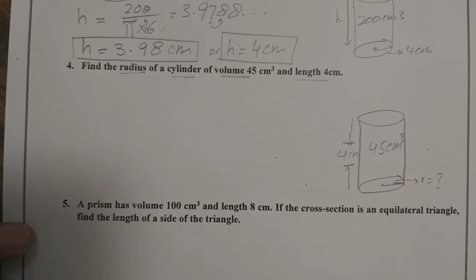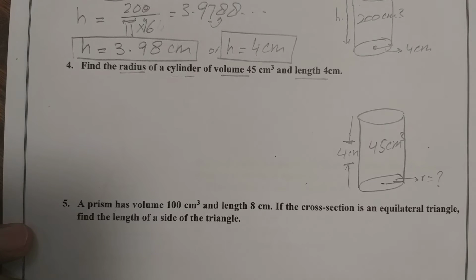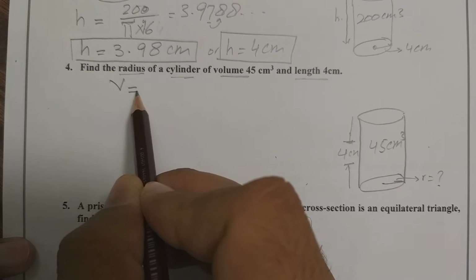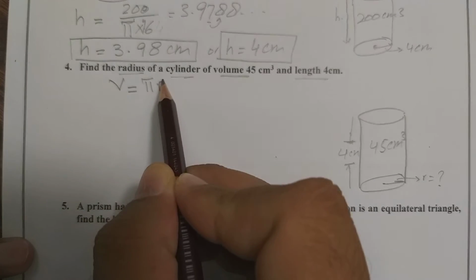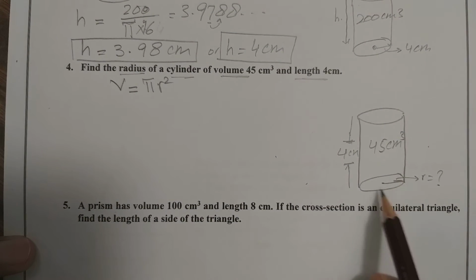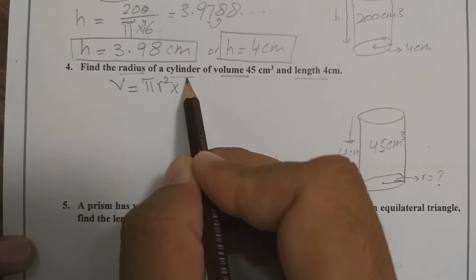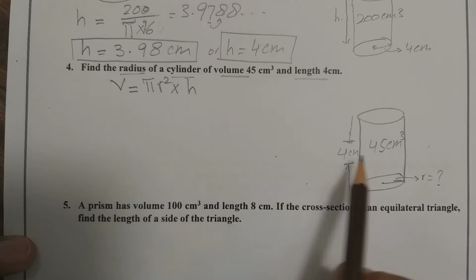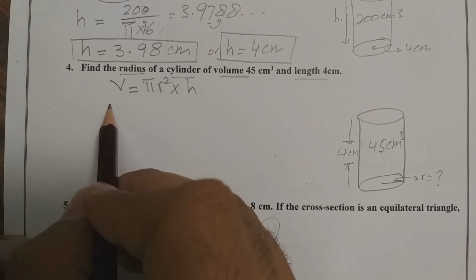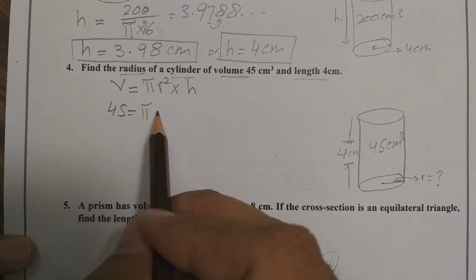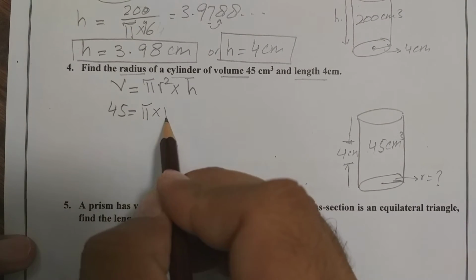Again, if you remember the formula, then it's easy for you to simplify the questions. Otherwise, it's hard to find the solution. So write the formula: V equals area of base, which is pi r square because it's a circle, times the height, meaning the length. The volume equals 45, so 45 equals pi r square times 4. We need to find r, so leave r as it is.